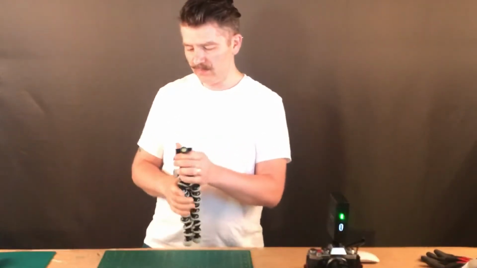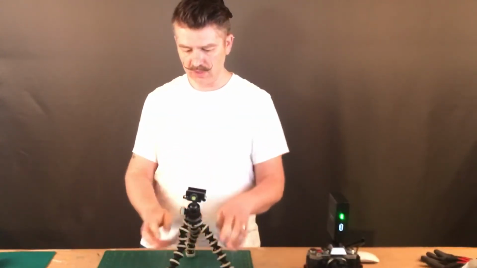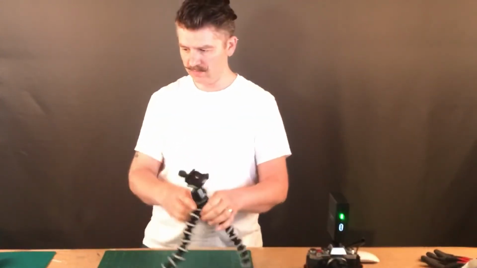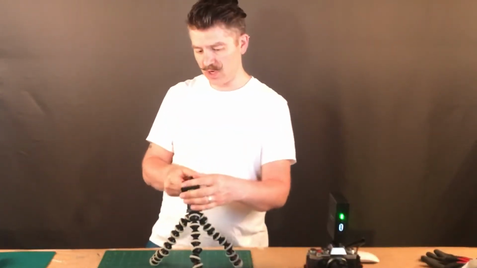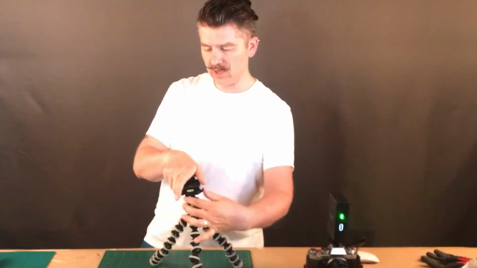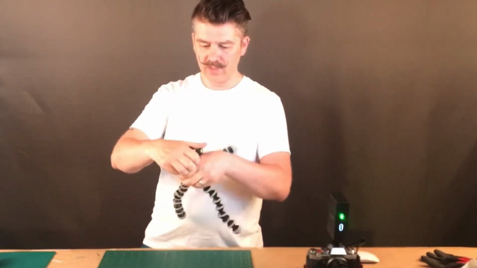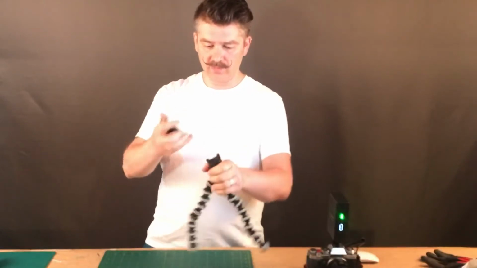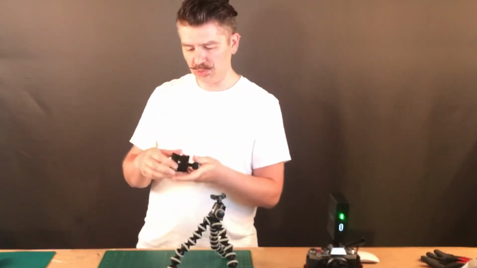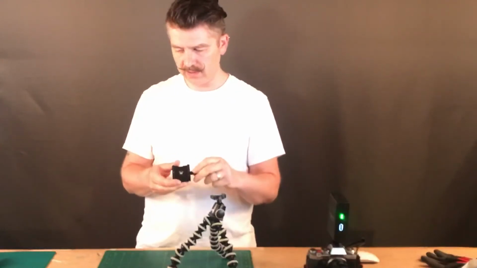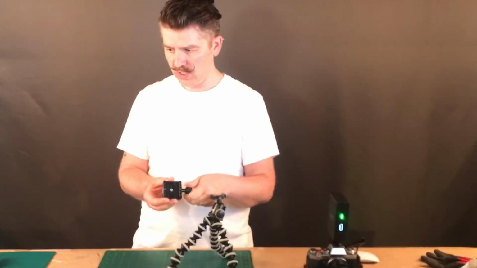And it's kind of modeled after this. This is called the GorillaPod, made by Joby. I don't know if you can see any logo on here. This on top here is actually not a Joby thing. I've added this extra little plate on top, and this extra little device. I'm just going to show you as I'm talking here.